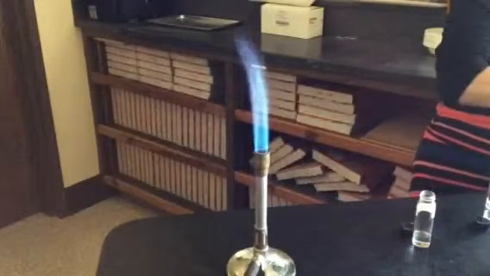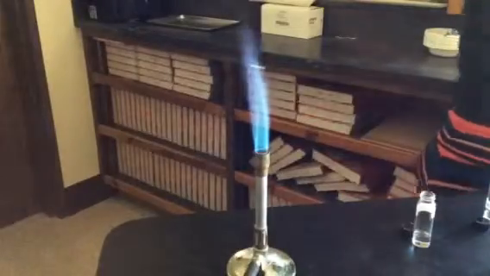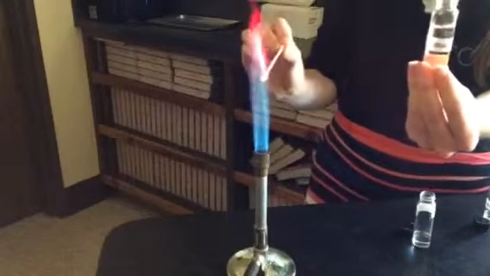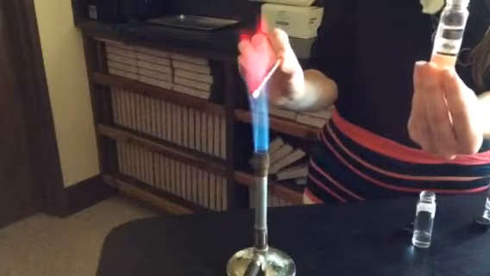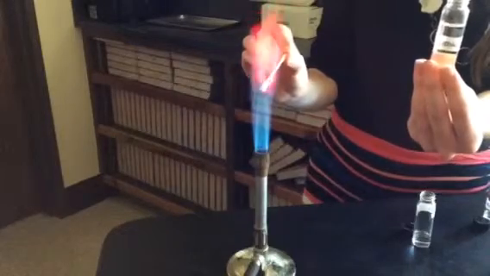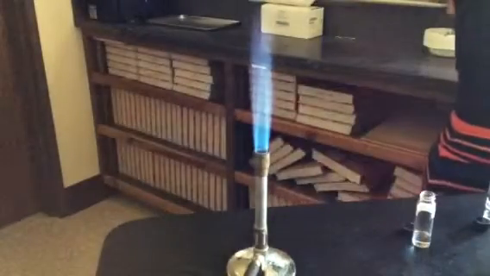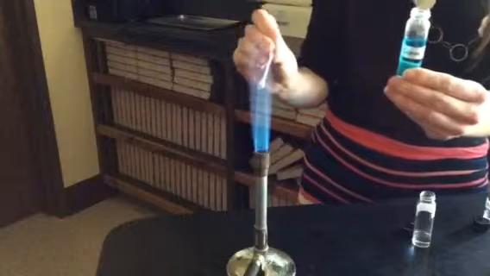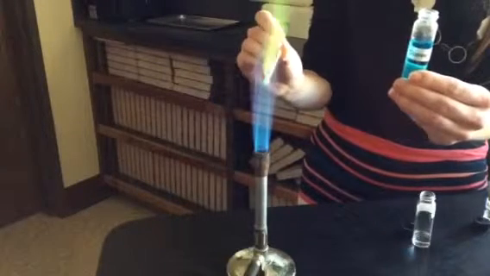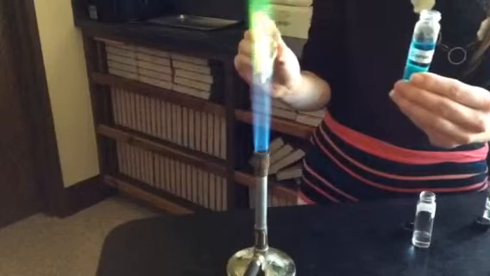The next element is lithium. The last element that we know is copper. Copper looks like this. Isn't that beautiful? You can just watch this for hours.